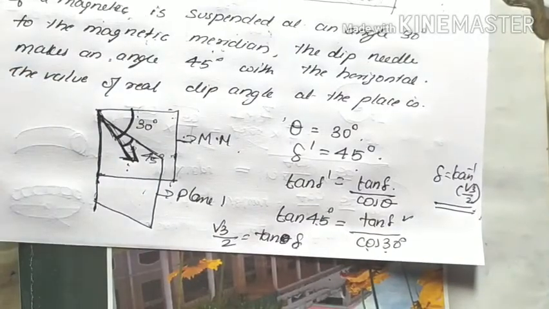Clear? Now we are moving on to the next major topic. Again guys, today is a theory topic session and I hope we will be doing the numerical section in the live class. I'll try to do it.